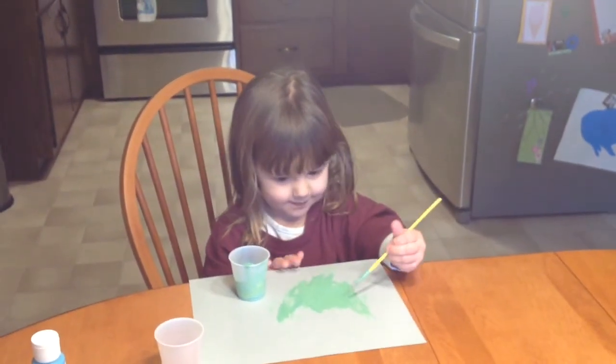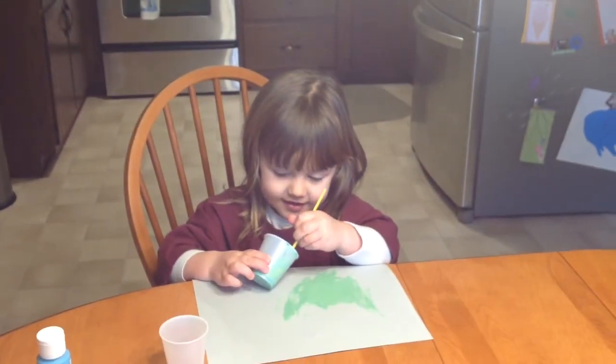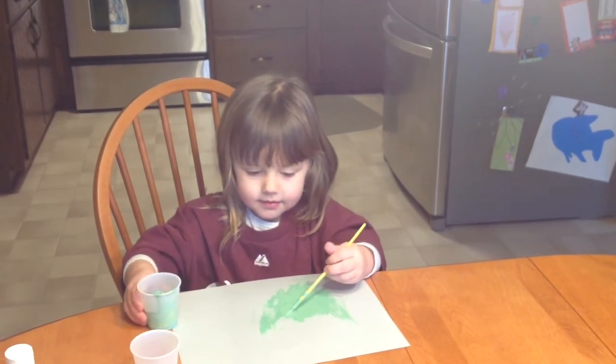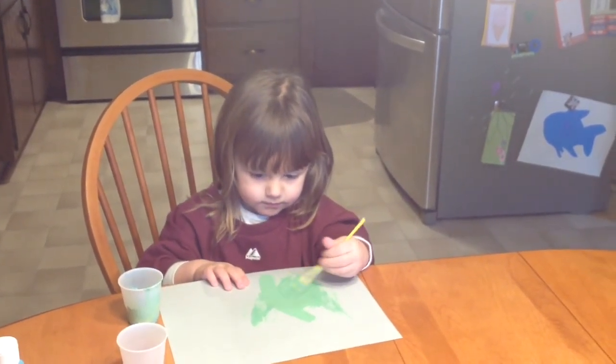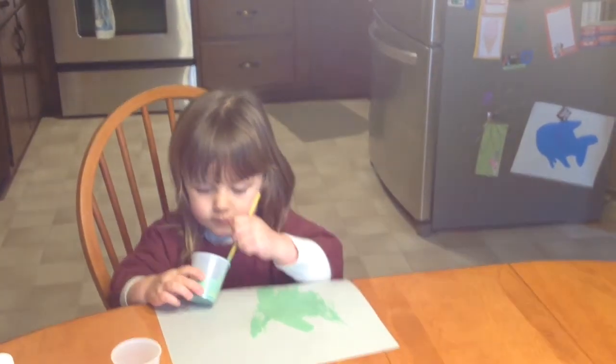Addison, what color did that make? Green. Green? Yeah. What are you making there? What are you painting? What's it going to be? Not sure? We'll have to wait till you're all done.